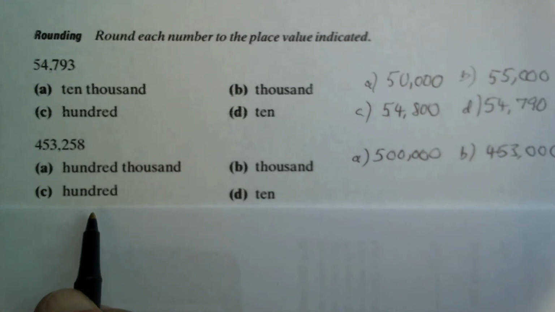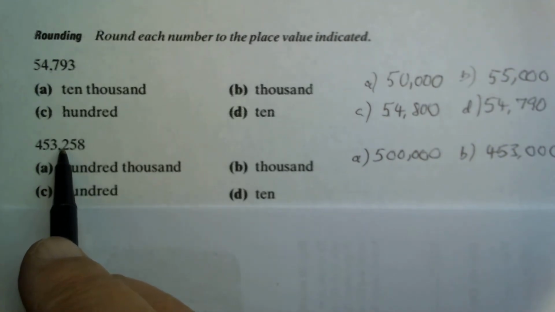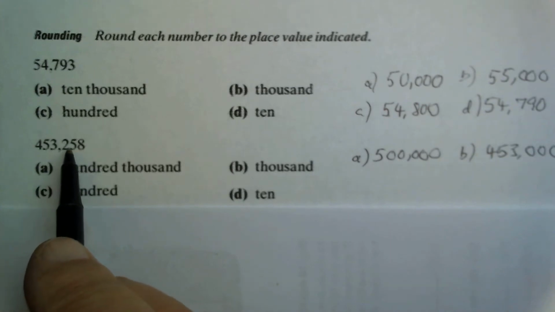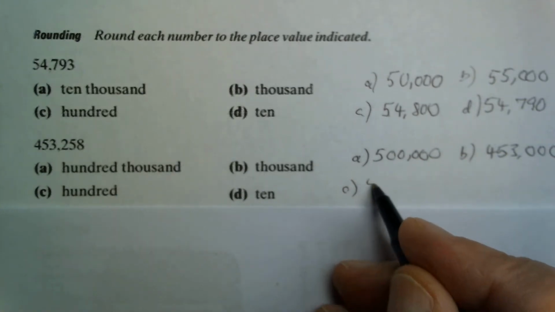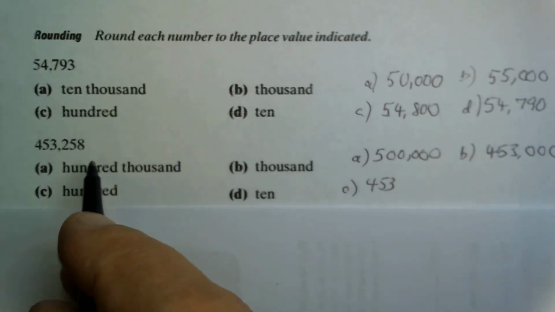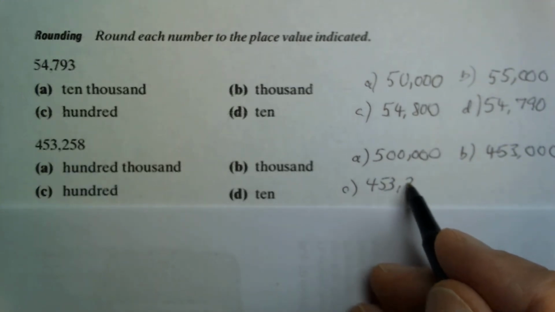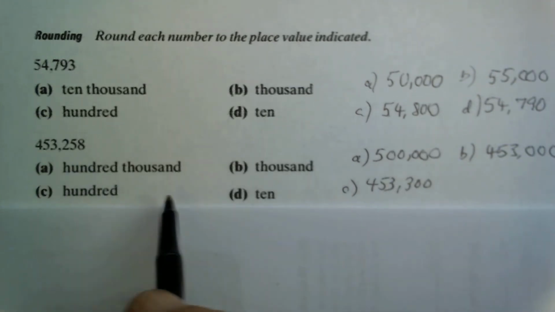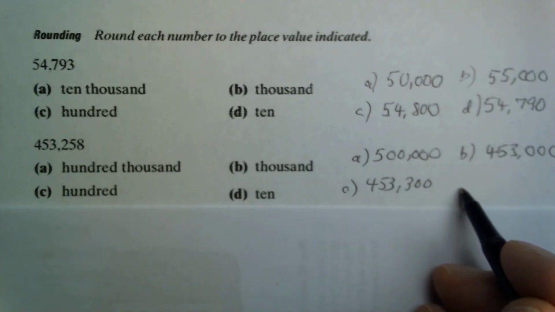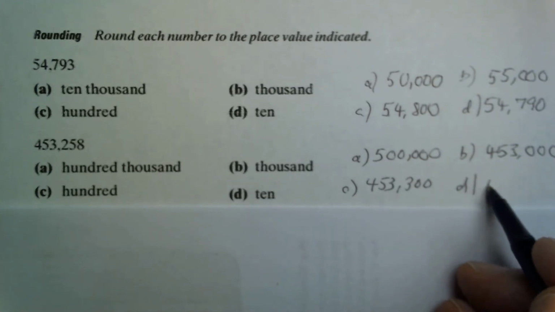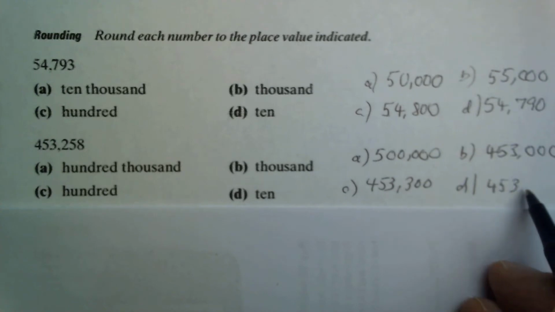And then for the hundreds, here the 258, the 2 is followed by 5, so we round it up to make that a 3, so it becomes 453, and then 300. In the nearest tens, the 5 is followed by an 8, so the 5 becomes a 6, followed by 0. So that would be D is equal to 453,260.